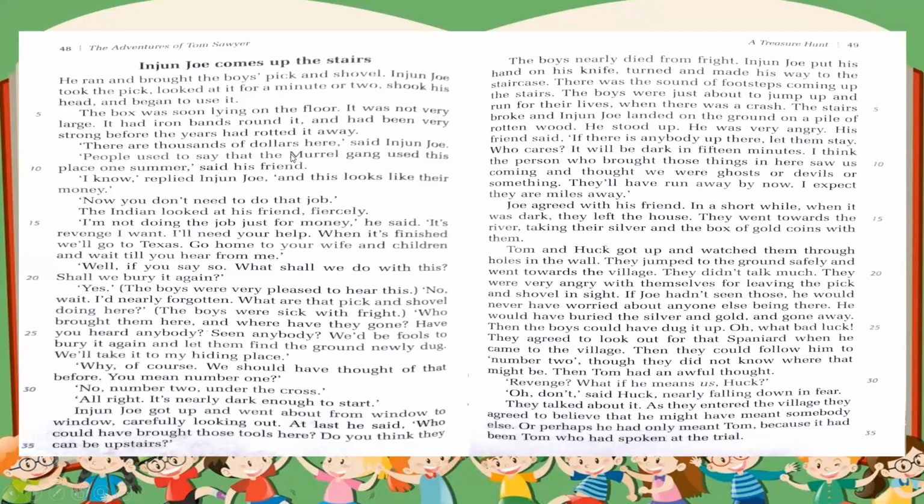There are thousands of dollars here, said Injun Joe. People used to say that Muriel's gang used this place one summer, said his friend. His friend, the Spaniard, told Injun Joe that people used to say that Muriel's gang, which is the name of the gang, used to use this place one summer, okay? I know, replied Injun Joe, and this looks like their money. Injun Joe said that the box that had gold coins belonged to Muriel's gang, who visited that place one summer, okay?